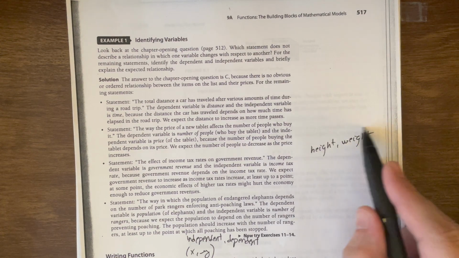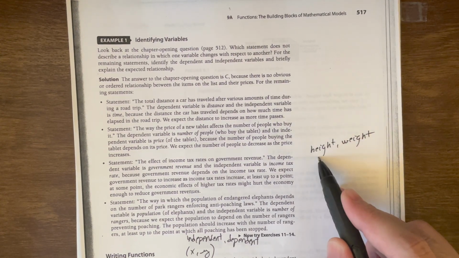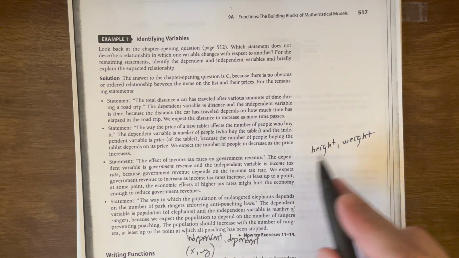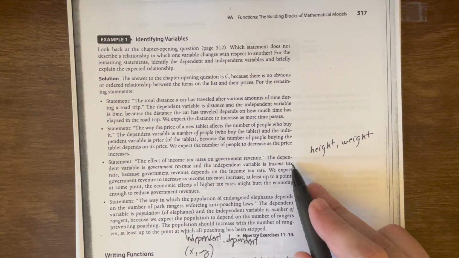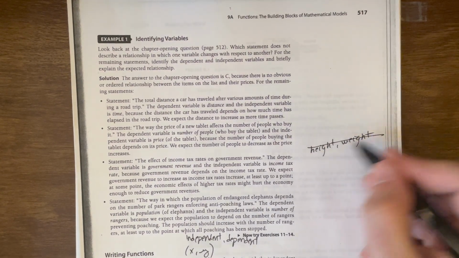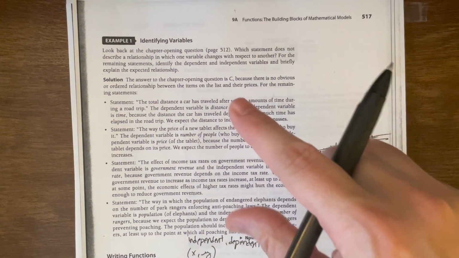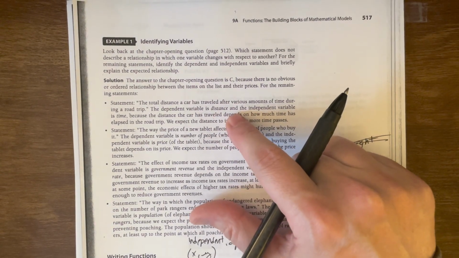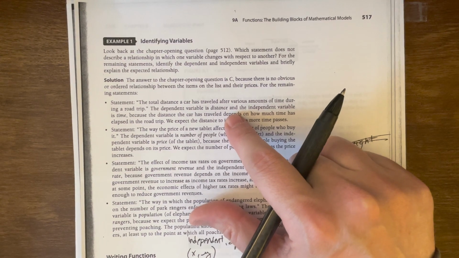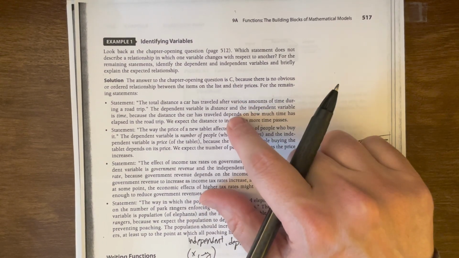Is it the amount you weigh depends upon how tall you are? Or how tall you are depends upon your weight? There's a connection here, but it's not a given that one directly leads to the other. So that's where, like I said, it's not so simple. We read through some statements, and we could figure this out, but we have to be given good examples that we already have some experience with so we can figure this out.